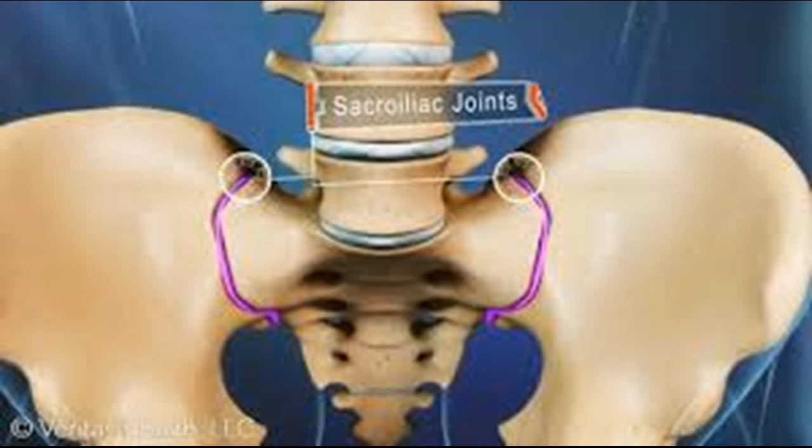How to treat and cure sacroiliac joint pain. The sacroiliac joint is located at the bottom and just to the side of the back. They can become inflamed and painful. We explain the condition including symptoms and treatment.